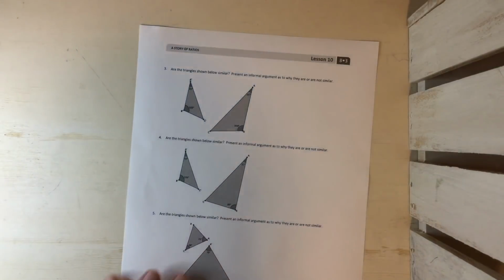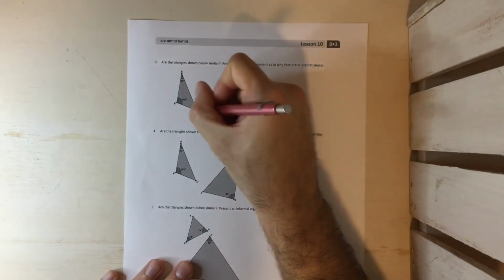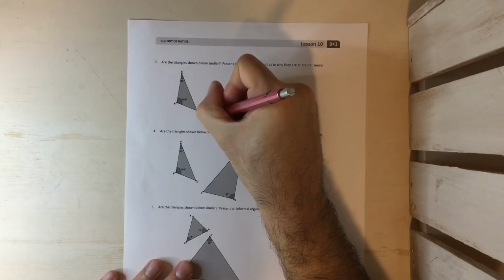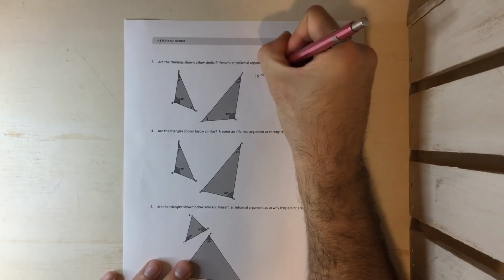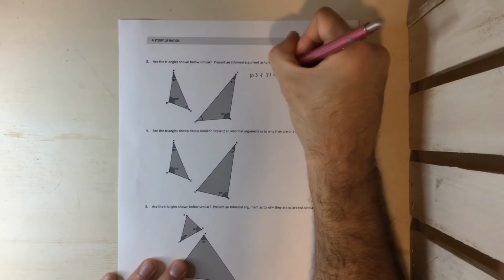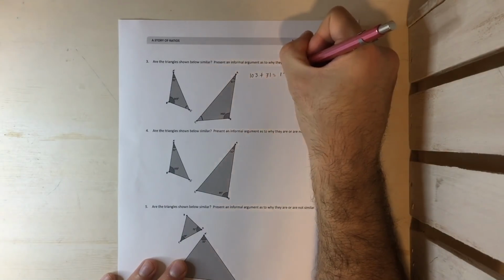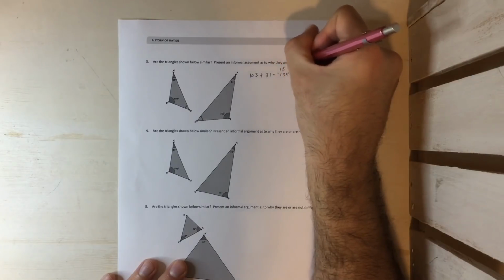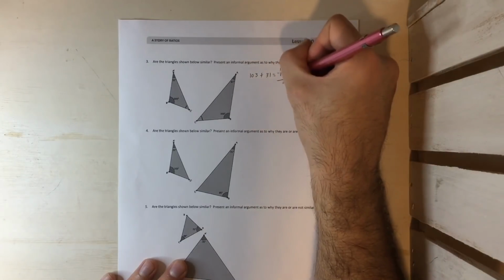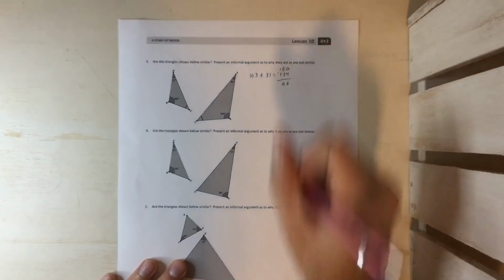If we wanted to, we could look at this and ask, what would this final angle be in each? So I do 103 plus 31. That's going to equal 134. We subtract that from 180, and we get 46 degrees.